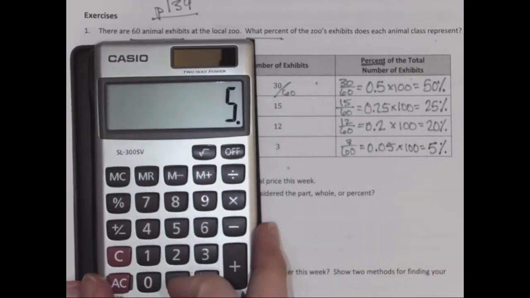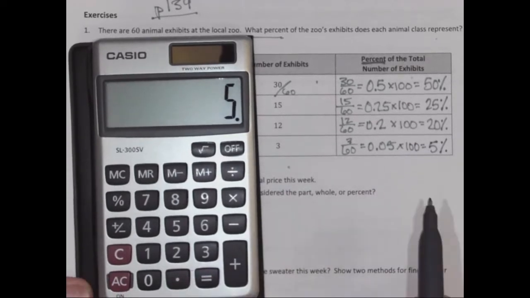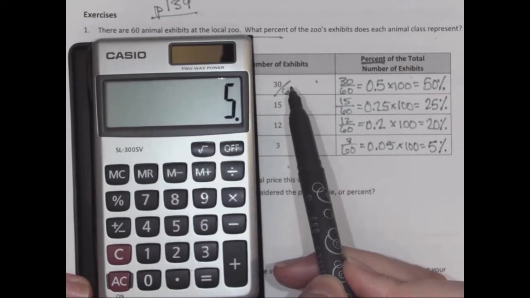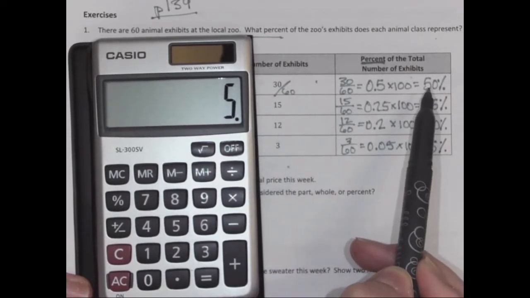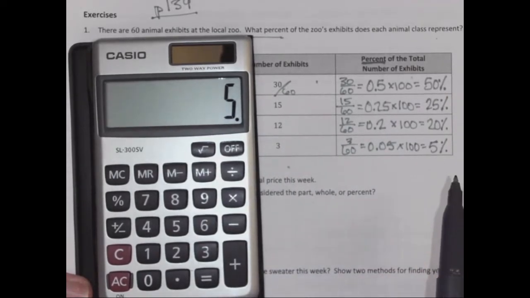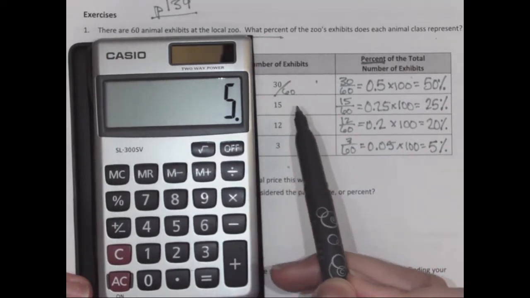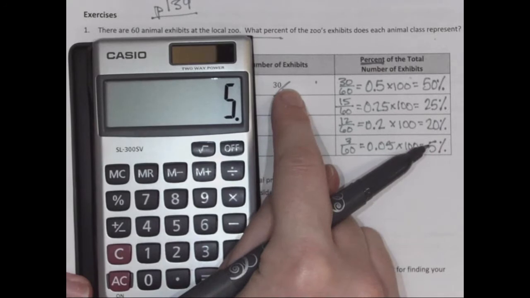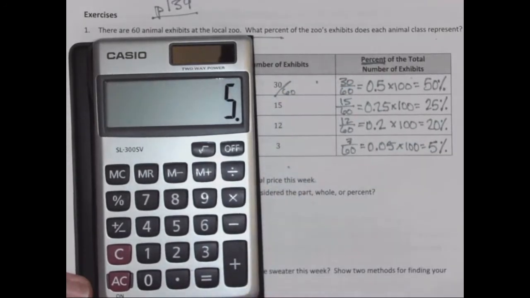5%. Yes, 5%. Now always go back and ask yourself if it makes sense, if it's reasonable. Is it reasonable that 30 is half of 60? Yes. Is it reasonable that 15 is a fourth of 60? Yes, well, it's half of half. It's half of 30. Half of half is a fourth.